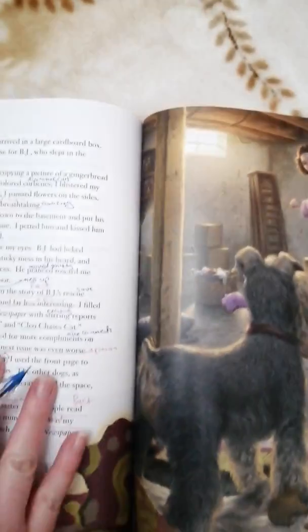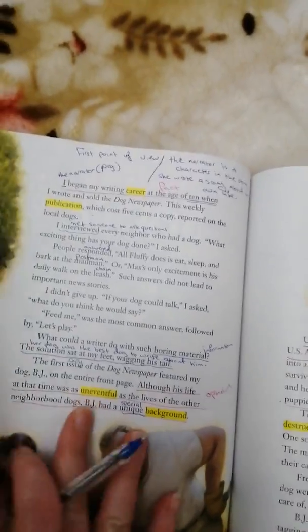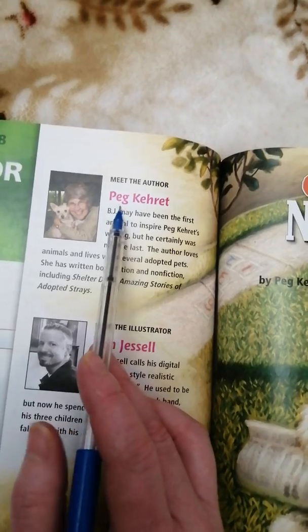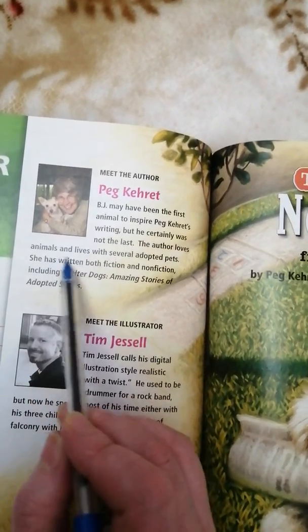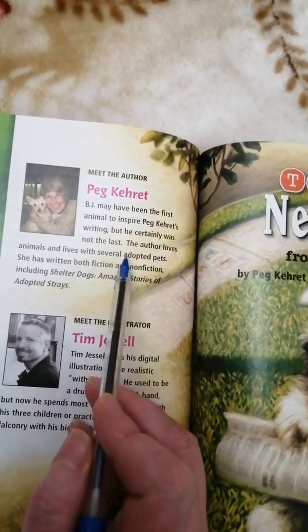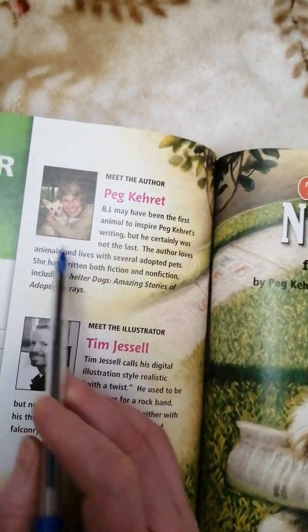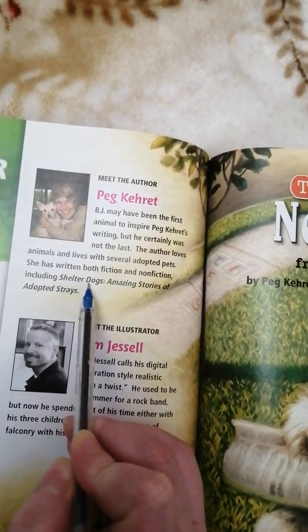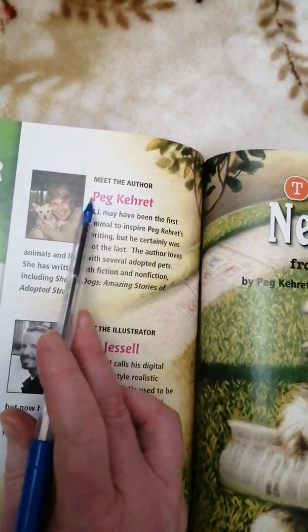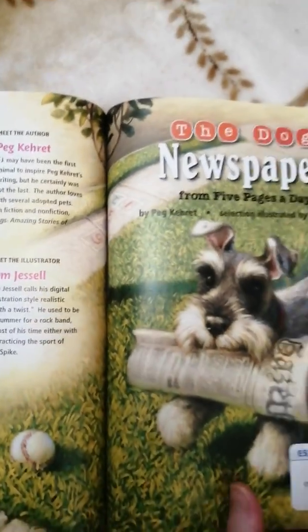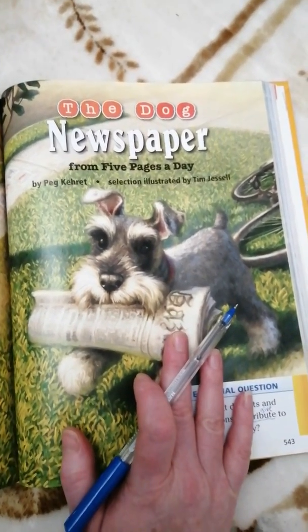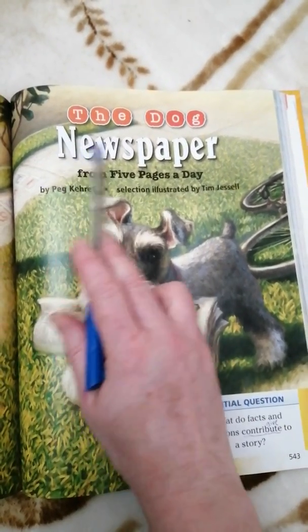Now, just here to see that Peg is a writer who has big interests in animals. That's why if you search for her writings, you see that she wrote a lot of stories, fiction or non-fiction, about animals. One of them is called Sheltered Dogs, one of them is called Amazing Stories of Adopted Strays. And this is actually her interest. That's why maybe this is her first story or her first newspaper when she was writing, that is the dog newspaper.